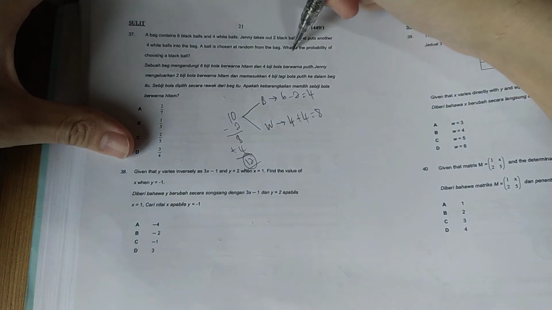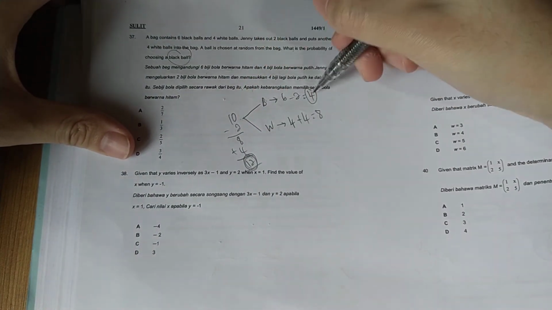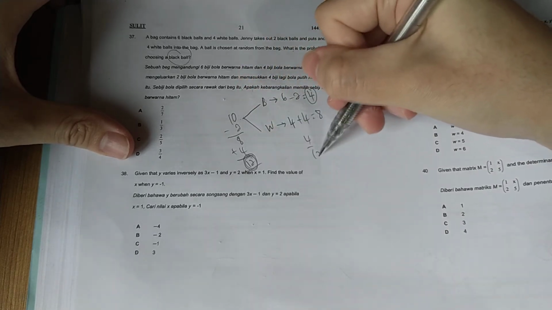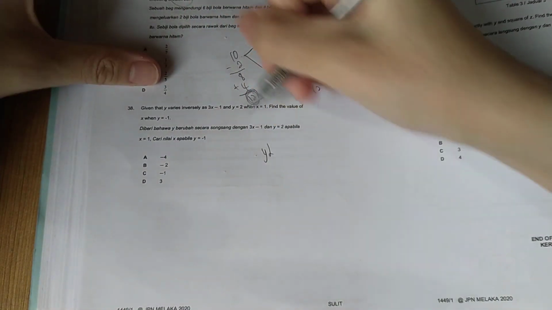And then what they say? What is the probability of choosing black ball? Wow, so hard, 4 over 12 lah. Black sekarang ada 4, total ada 12. So 4 over 12. When you simplify, it's 1 over 3. So the answer is B. Wow, so difficult.